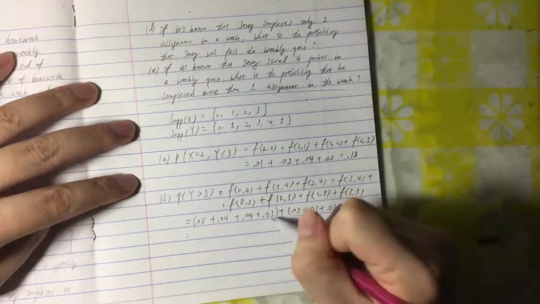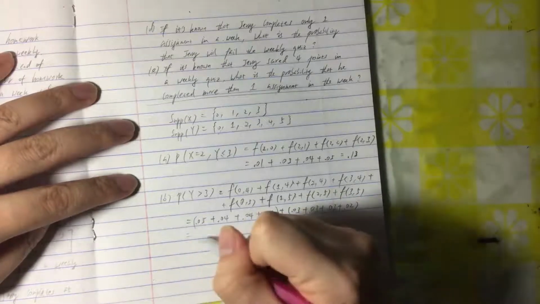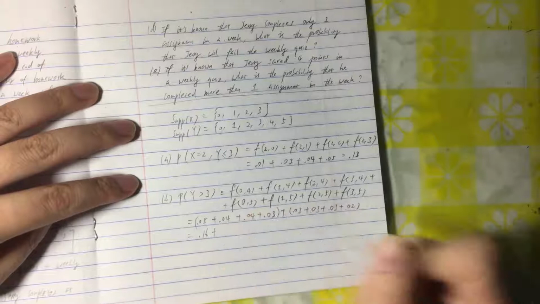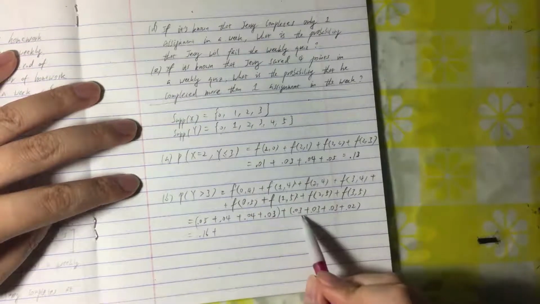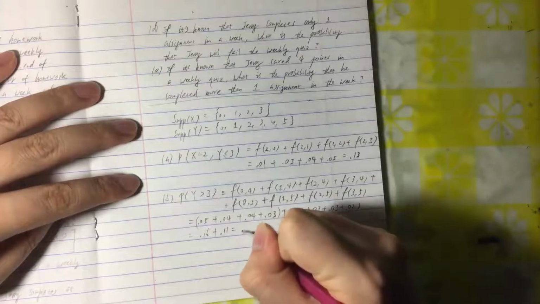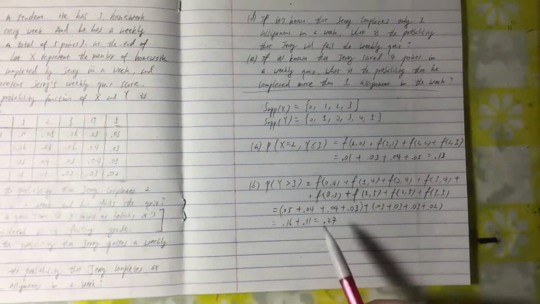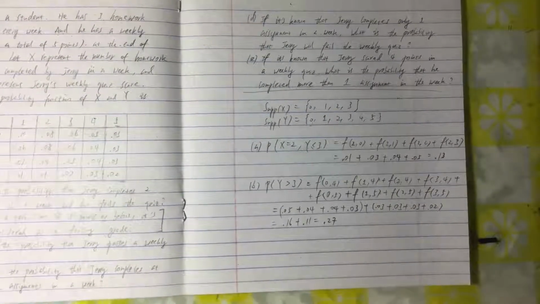Adding up, it's 0.16 plus 0.11. Together is 0.27. That's the probability that Jerry passed the quiz. That's the probability that Jerry will pass the weekly quiz.